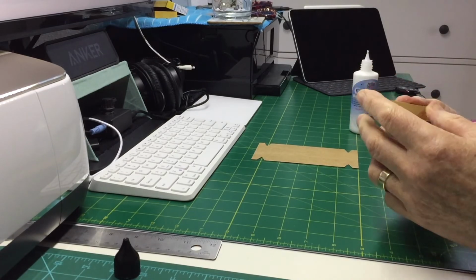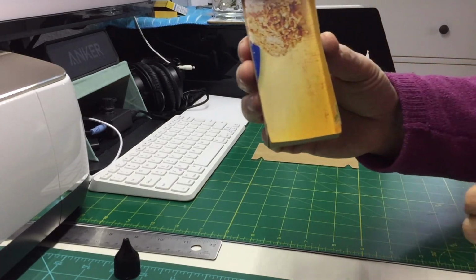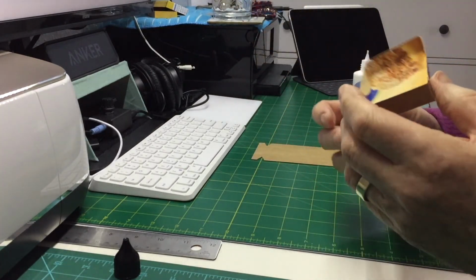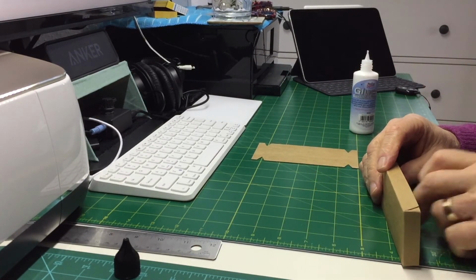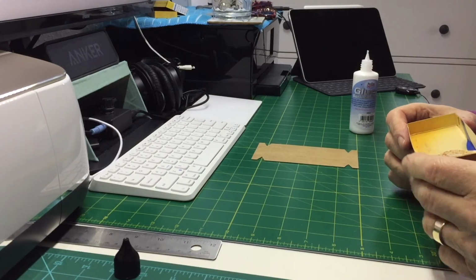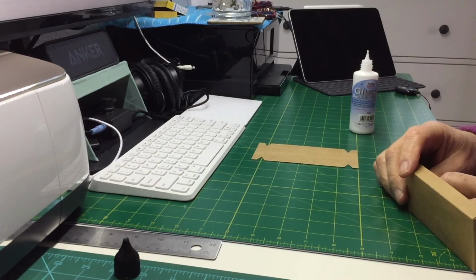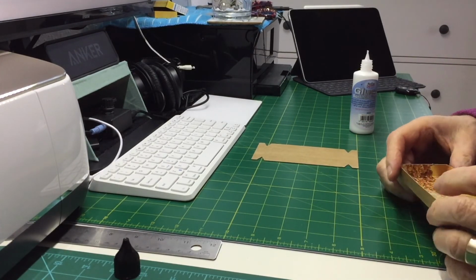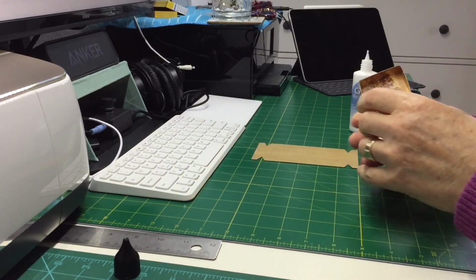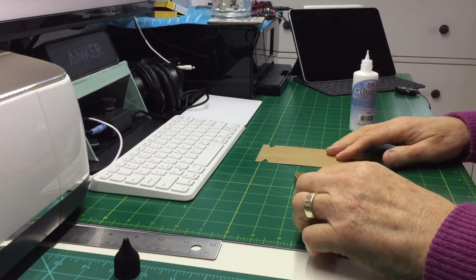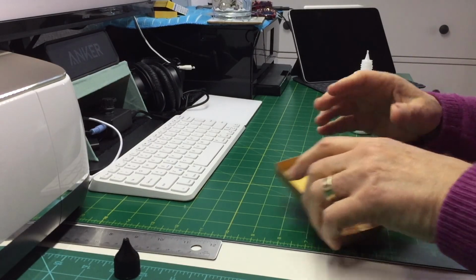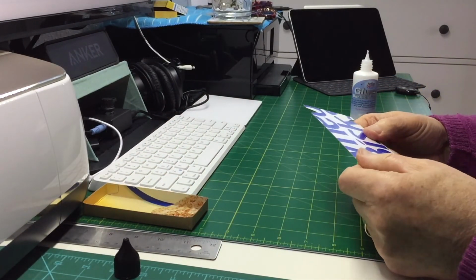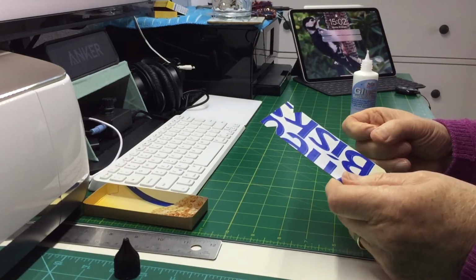Okay, that's the one to join the glue together. Look, if you see any excess glue, just dry it off, wipe it off even. Not sure whether that's the top or the bottom. So do the same with the other one.